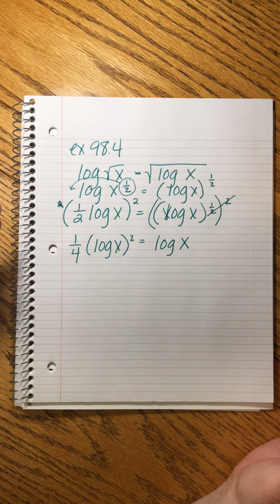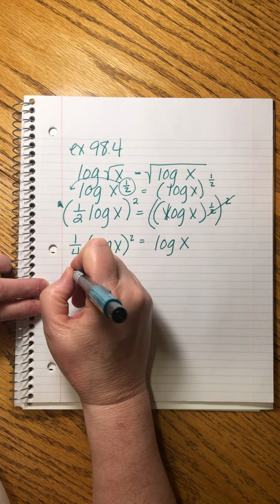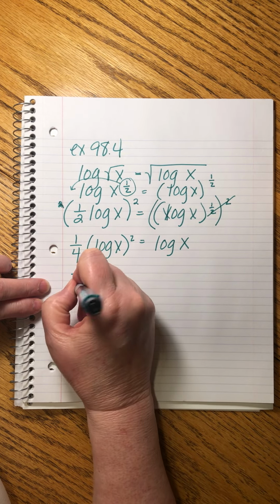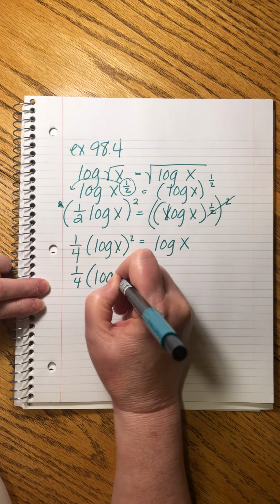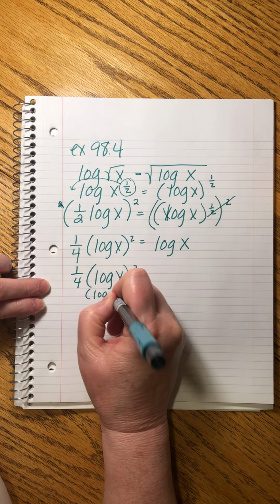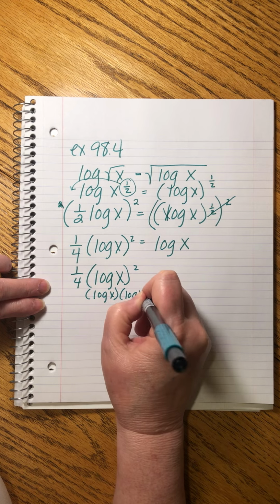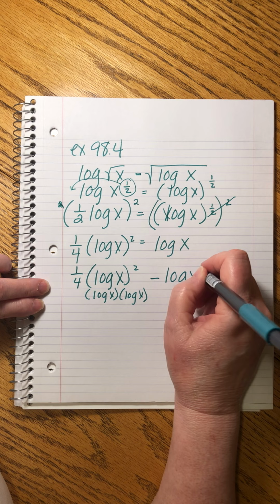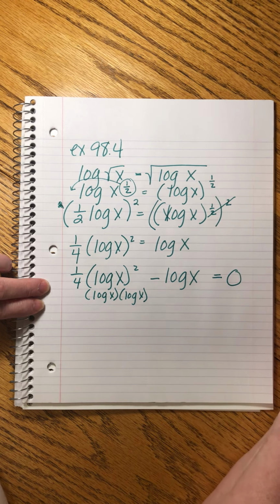Now let's do what we did last time. Let's bring them to the same side and see if we can factor anything. So let's bring him over this way. So 1/4 log of x squared. So we remember this is log of x times log of x, right? Minus log of x equals 0.